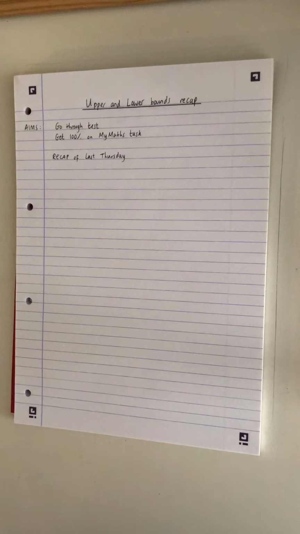And then we're going to go through upper and lower bounds, and then you need to get 100% on a My Maths task which I've set. And if you have forgotten your password or you don't know what it is, then I have put all of the passwords on Teams in a folder labelled passwords. So you can do that, no excuses. So let's just get straight into it.